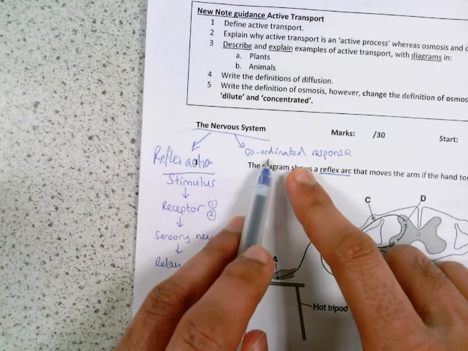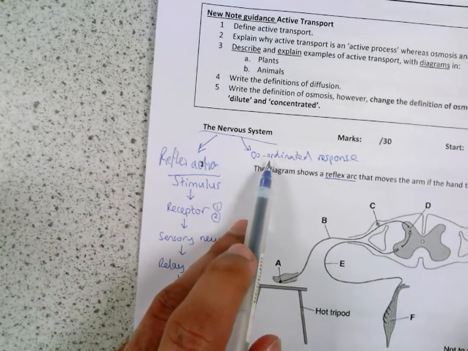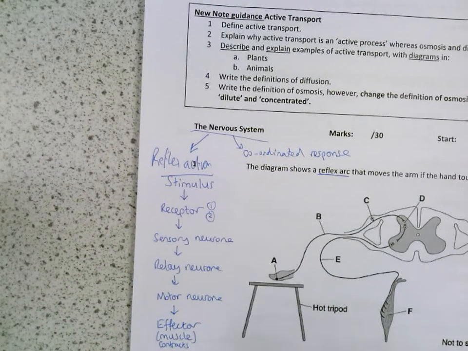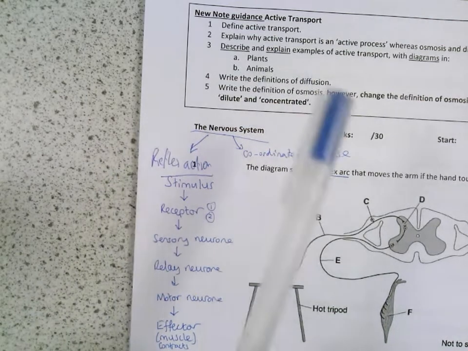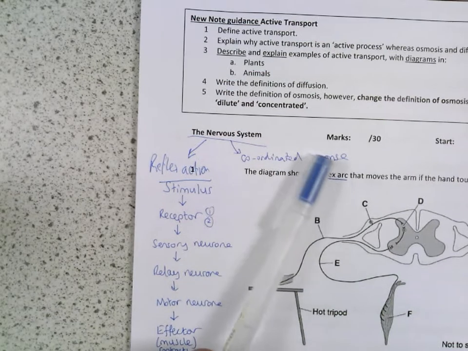A coordinated response involves thinking. For example, you smell some nice food and you decide to go and walk into the restaurant you've just smelt the food from because you've thought about it and decided, yep, I would like to go here. So there's a difference between reflex, automatic actions, and coordinated, very thought through responses.